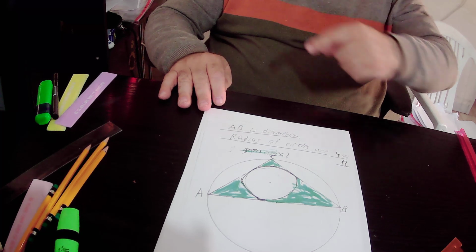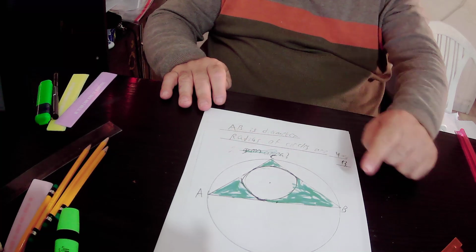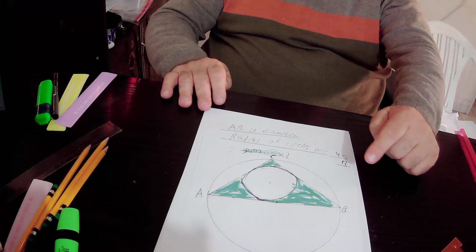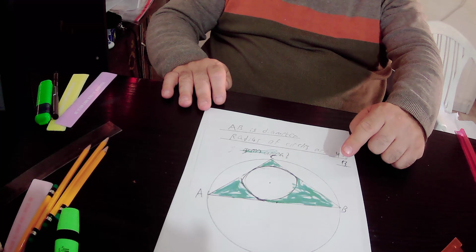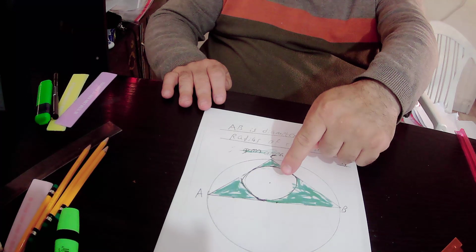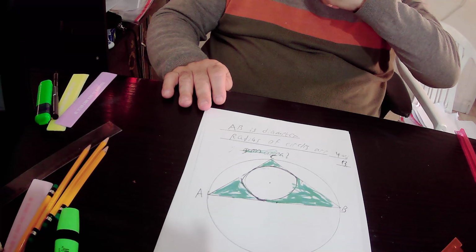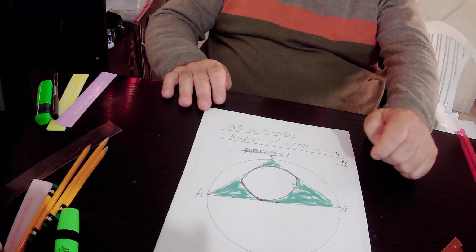In the drawing we have a big circle, and we know that AB is the radius of the big circle, and inside the big circle we have triangle ABC, and this small circle is inscribed in triangle ABC, and we want to find out the blue area.